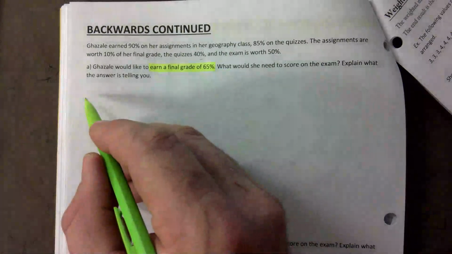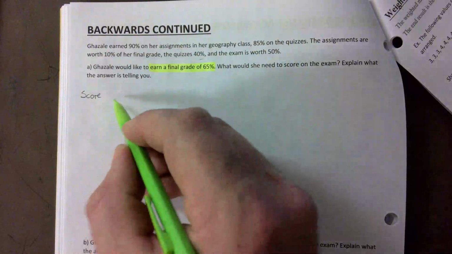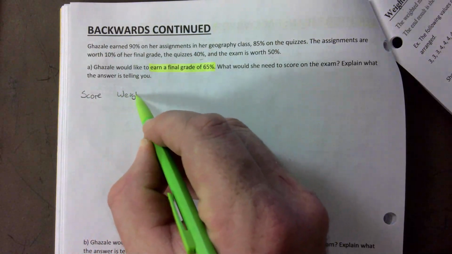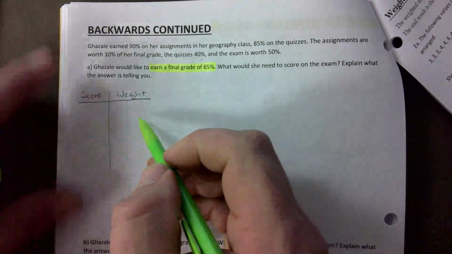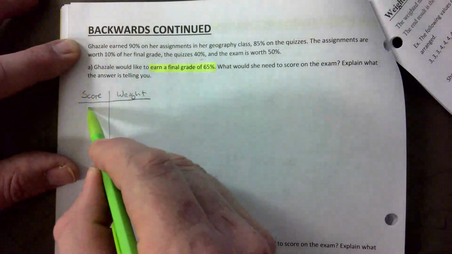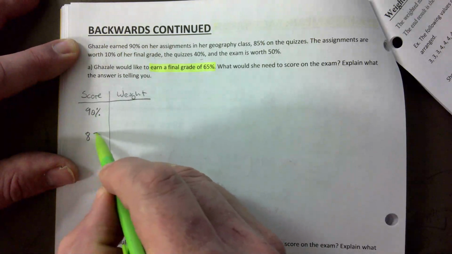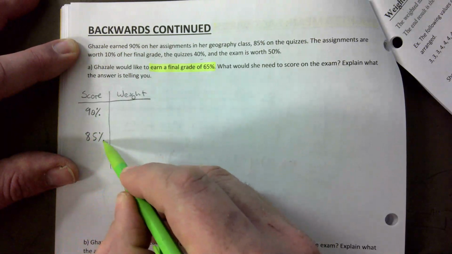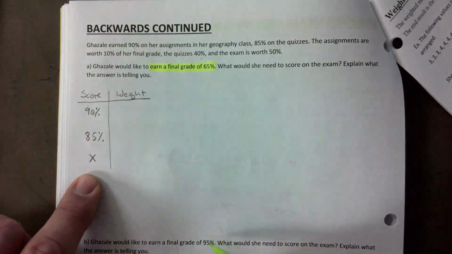So I don't know if you want to make a little table, score and weight. 90% on assignments, 85 on quizzes, and it's asking what should you get on your exam.